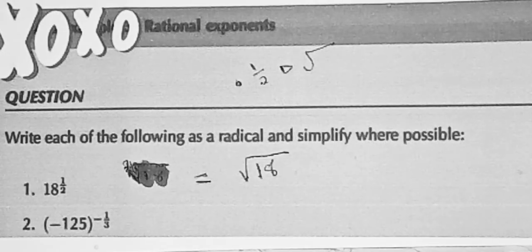You get it? So we have the bracket of negative 125, to the power of 1/3, squared. The degree is actually 1/3, not negative 1/3.